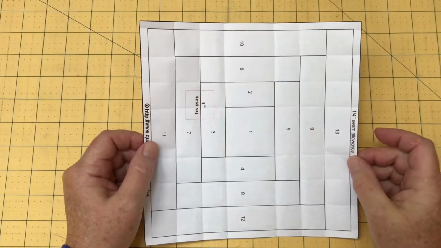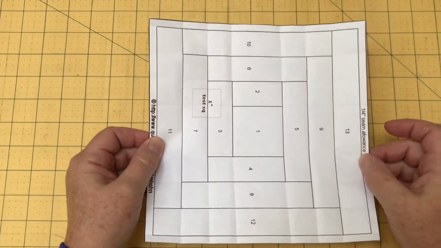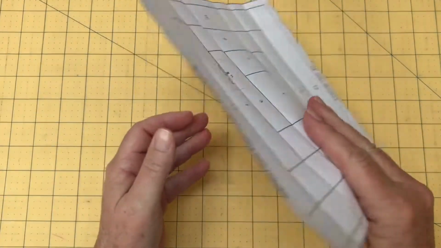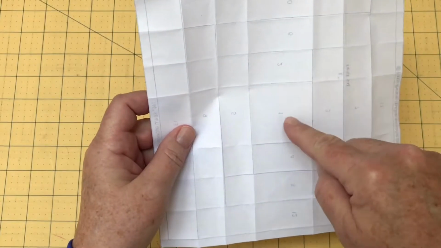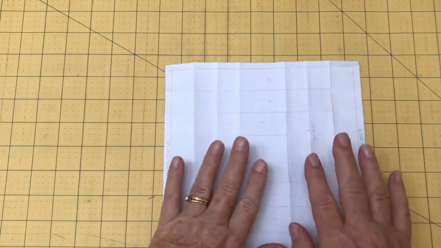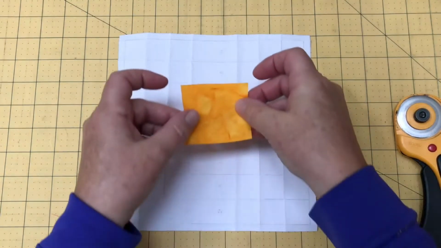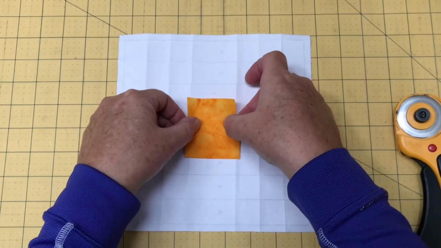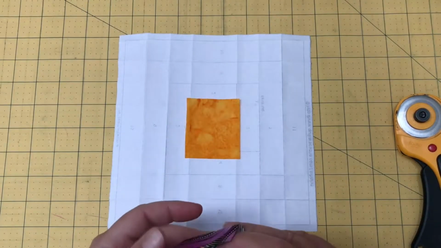When you're looking at this, your natural inclination will be to pin it this way, and this is not the way you want to pin it. You are relying on the fold line, so you need to know where your number 1 and your number 2 is. You should be able to see them through your paper. And you lay this down. You'll lay your number 1 fabric so that it completely covers the square that's below it that you start with. And then you'll lay in your number 2 one.